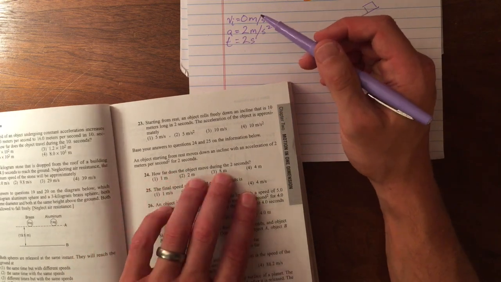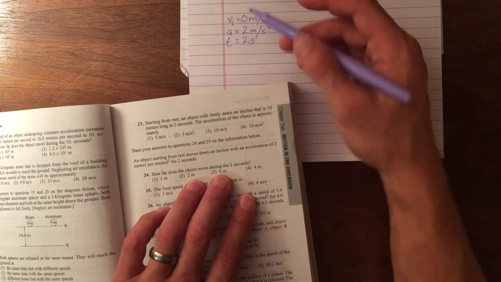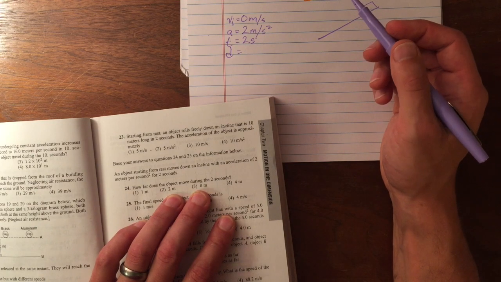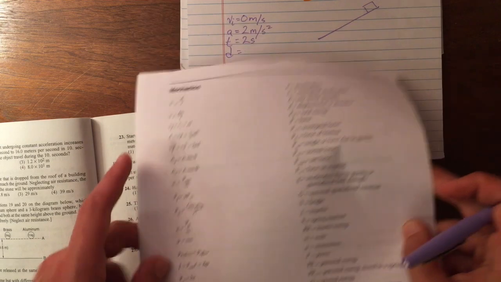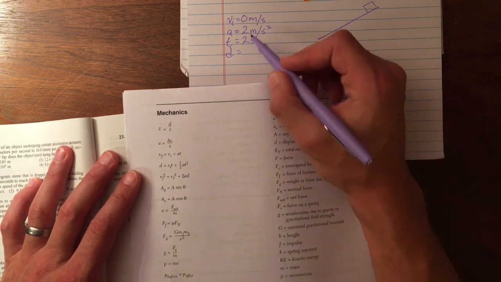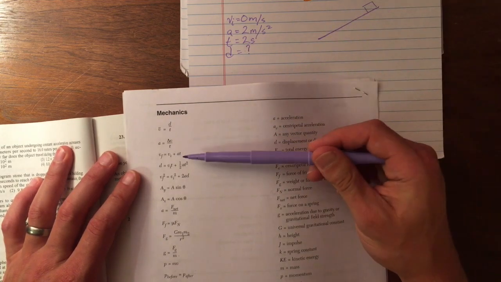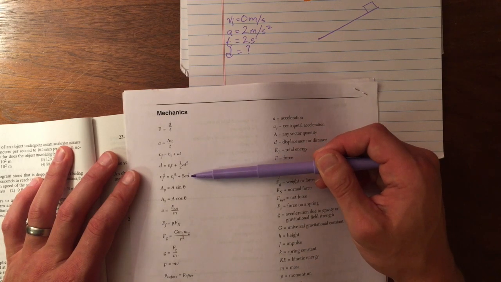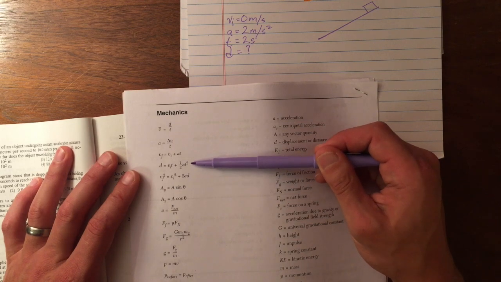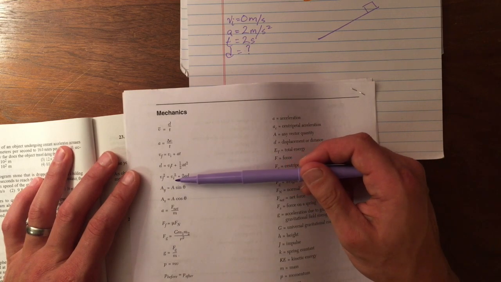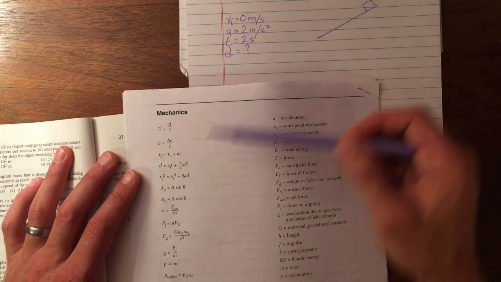How far does it move during those 2 seconds? So that's a distance question. How far does it go? If we look at our equations, we can find which one will help us solve for distance. That's our unknown. We don't have distance in our third equation. This one has distance, and so does our fifth equation. So which of these two will work? Well, the last one has a v final, and we don't have a v final yet, so we can't use that one.